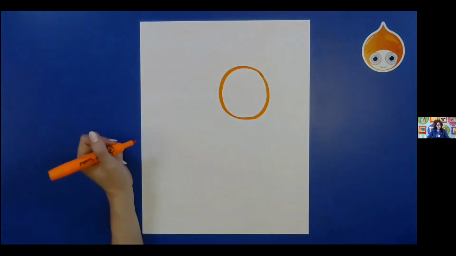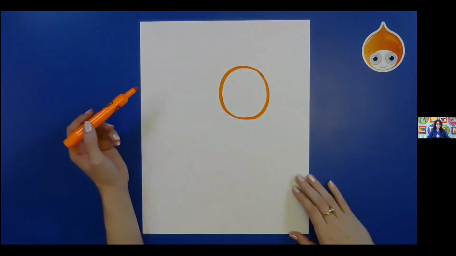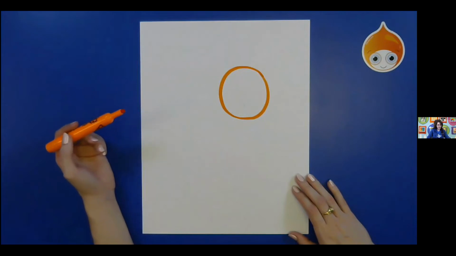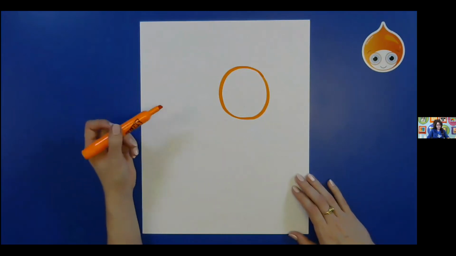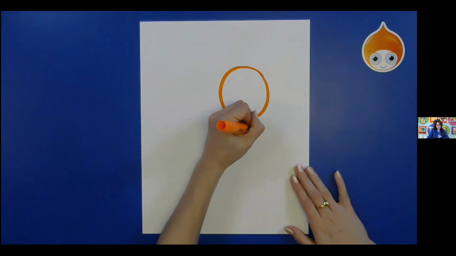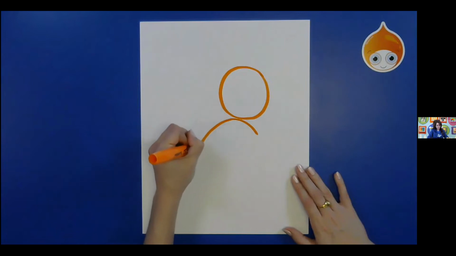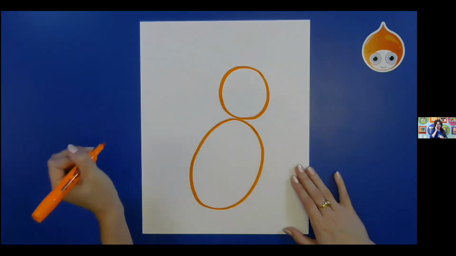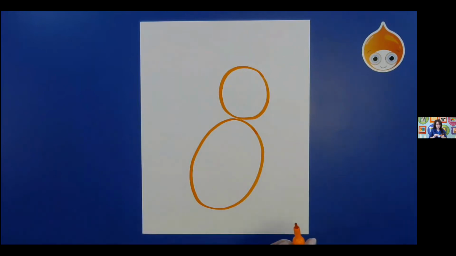Then for the body, now, cats' bodies are a little tricky to draw because they're kind of able to move in a lot of different ways. But for the pose that our cat is in today, we're going to kind of just do this very big oval shape. So kind of underneath the circle here, draw a big oval shape. All right, so there it is. Those are our basic shapes.